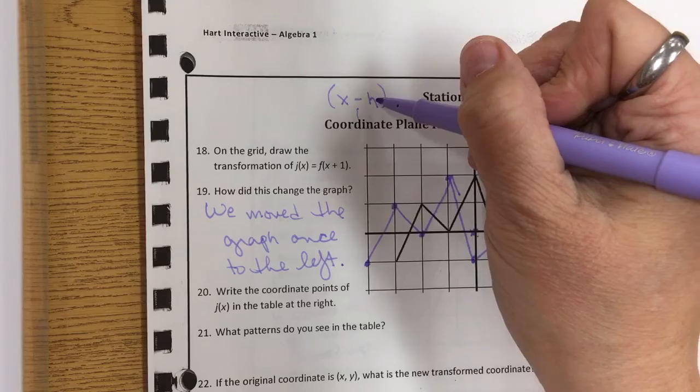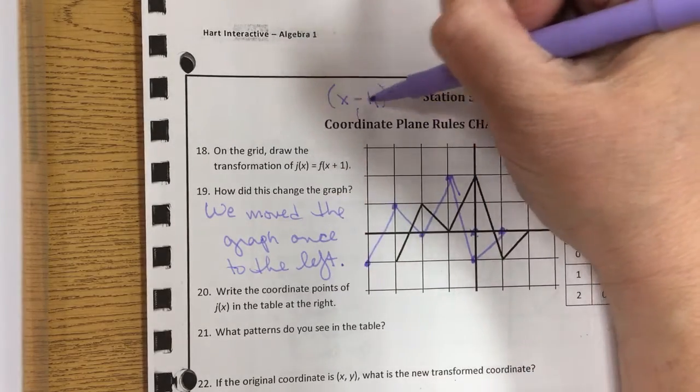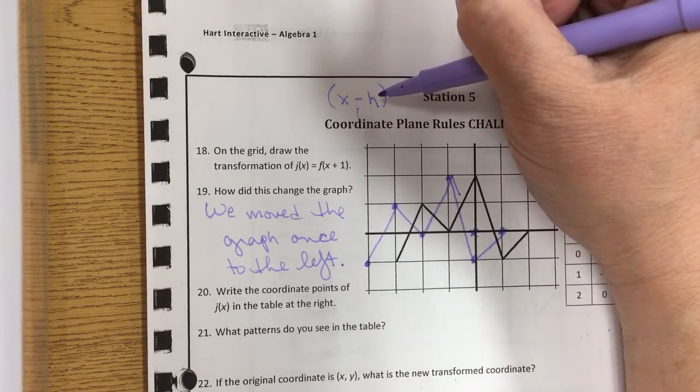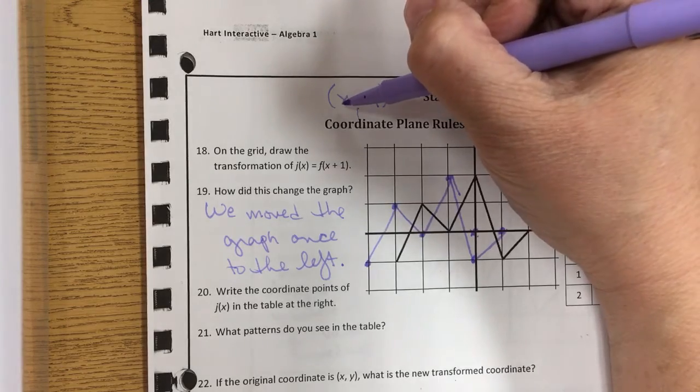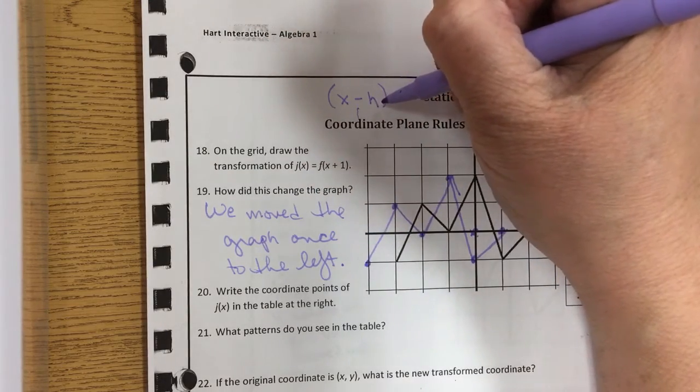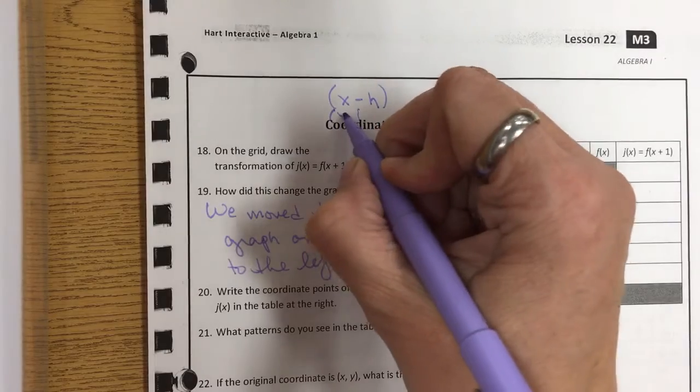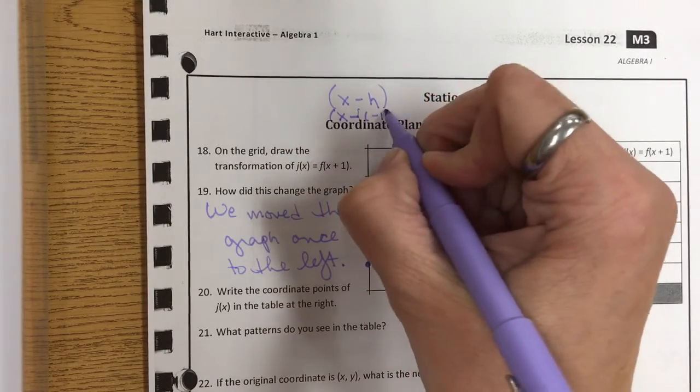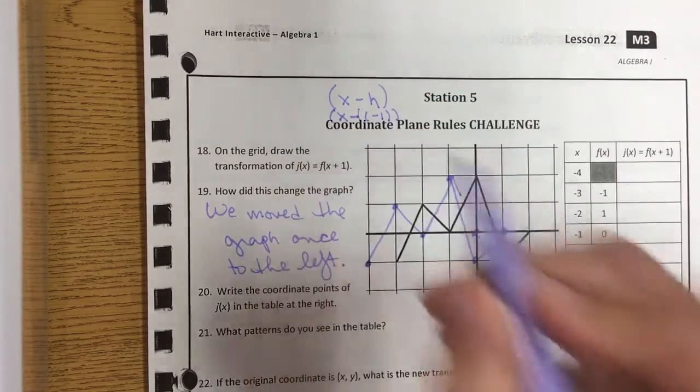Because, again, the original formula that we talked about the other day had an x minus h. So if we had talked about that, x minus a negative 1 would have been the same thing as an x plus 1.